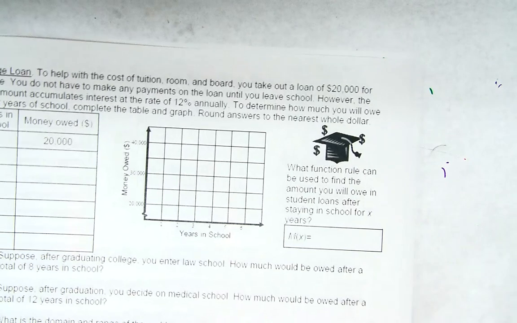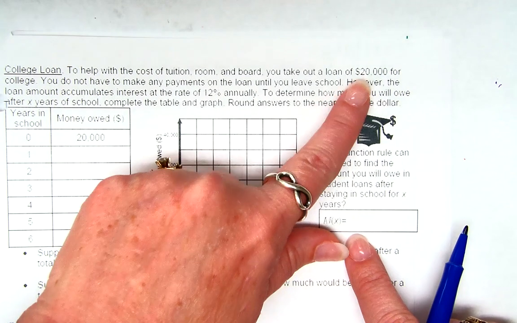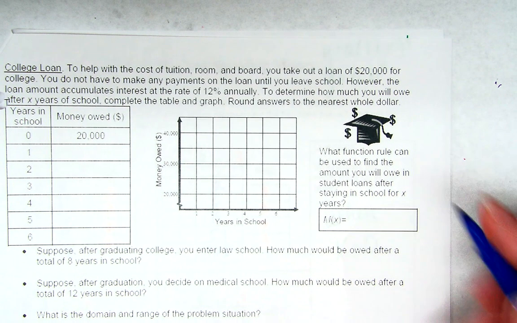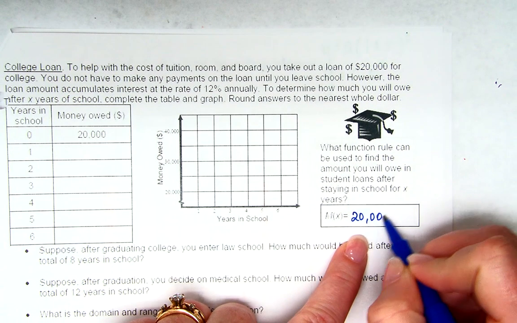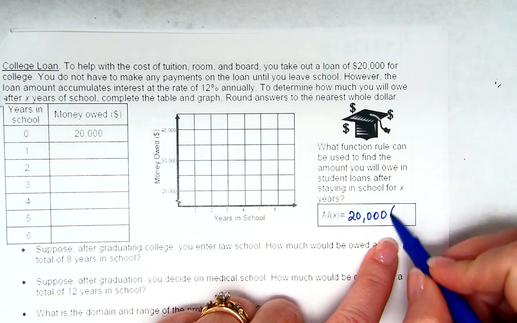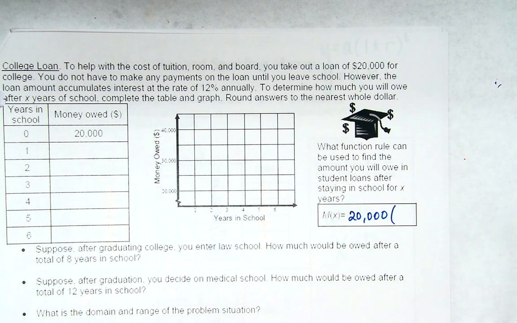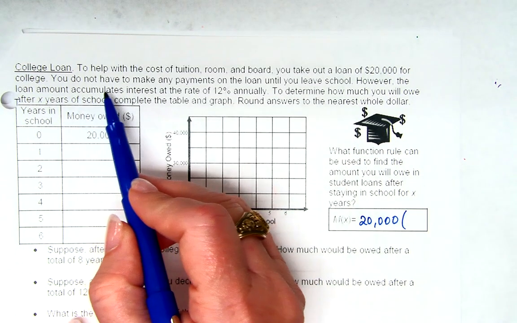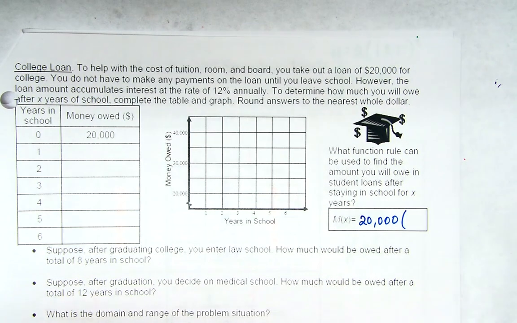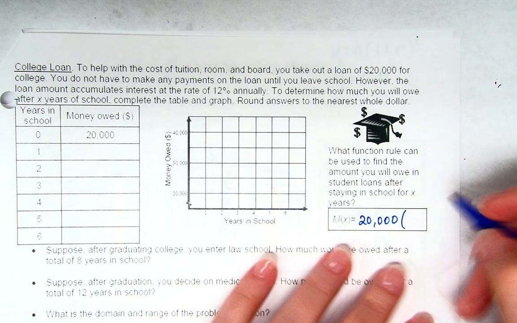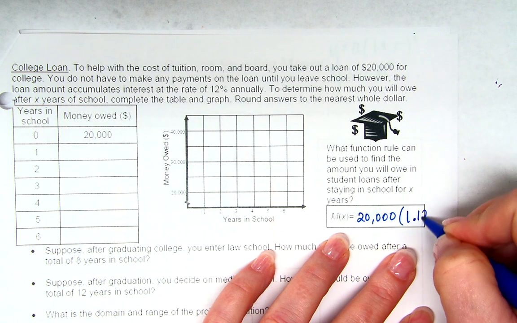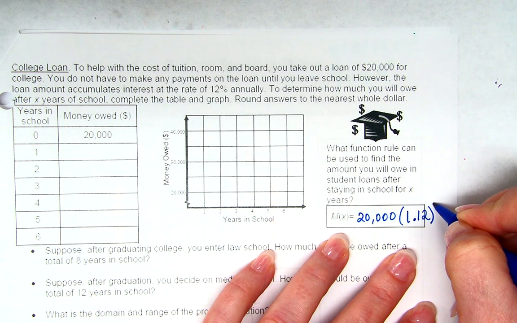Okay? So, I start with how much money? 20,000. So what is that in my equation? That's my A. So 20,000. And what's my B? Well, if I think about it as 1 plus or minus R, and if this money is accumulating, what does that mean? It's filling up, right? So I'm going to add R. So what is it going to be? 1. Is it okay if I just put 1.12 to the x power?